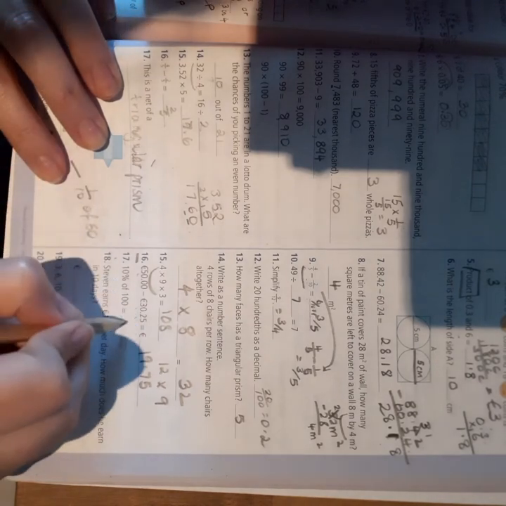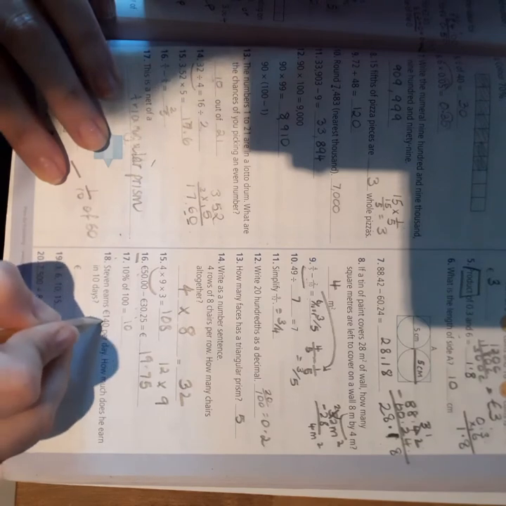Number 17, 10% of 100 is like a tenth of 100, it's 10. And this one here, Steve earns 140 per day. How much does he earn in 10 days? So it's 140 times 10. You can just add a 0.